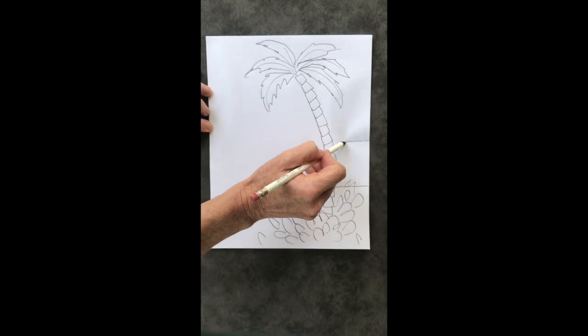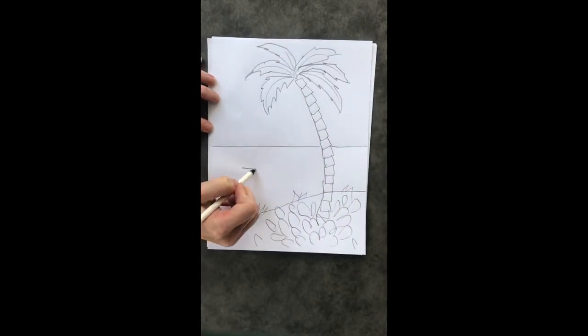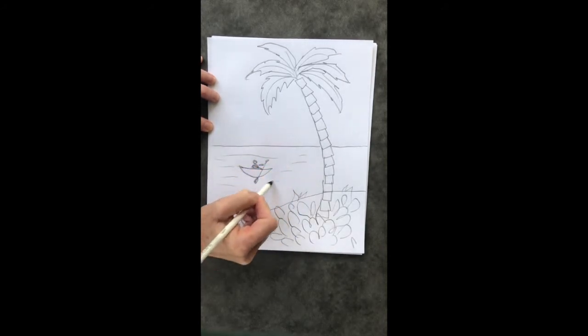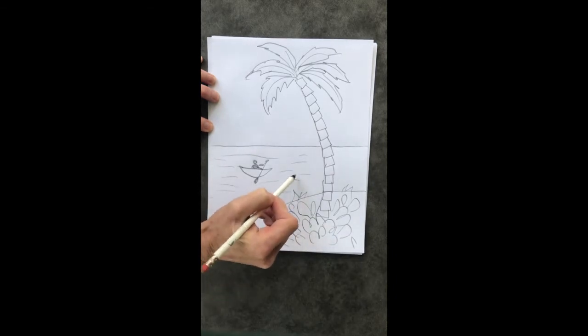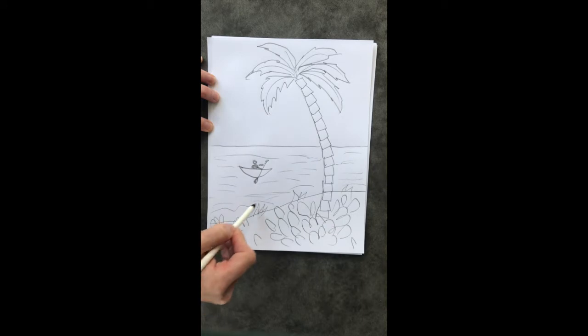Next, we're going to do the middle ground. It's higher on the page and it represents distance. We're taking a 2-dimensional piece of paper and making it look like it's got space or depth in it by using foreground, middle ground, and background. I'm putting a little boat on the water with a kayaker, but you could put a dolphin jumping out of the water, or a sailboat, or a person swimming.